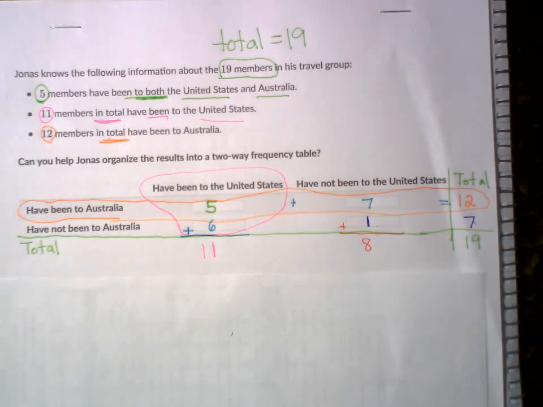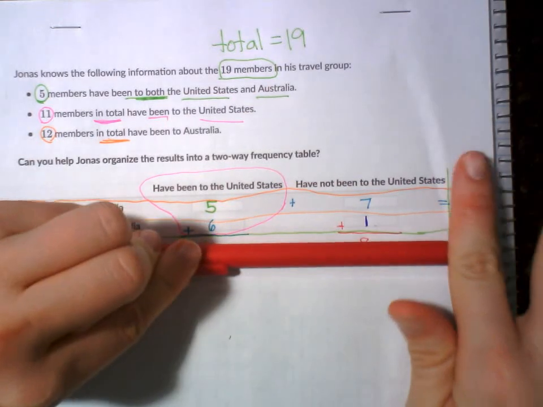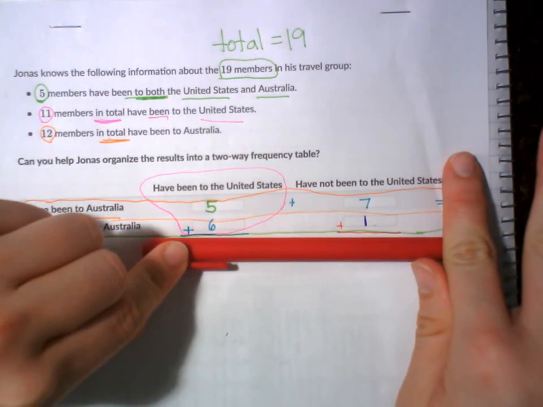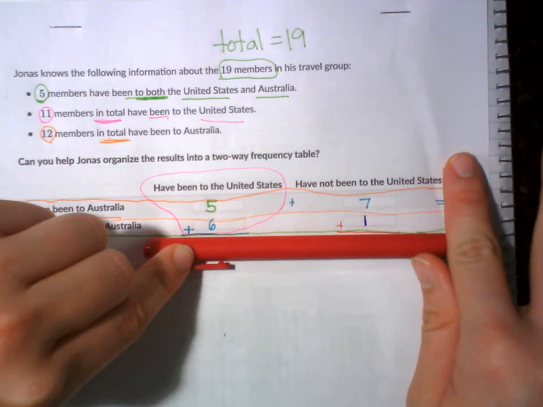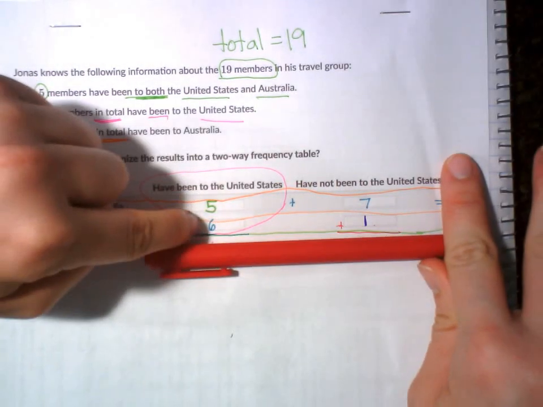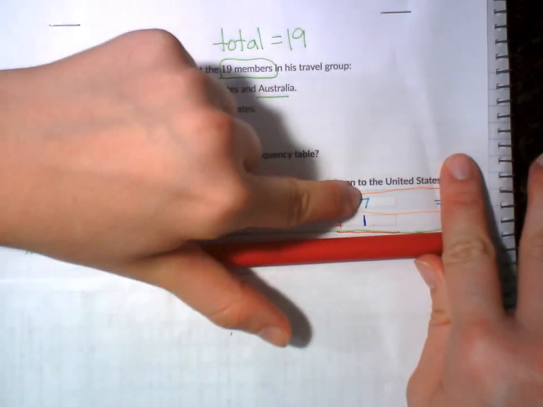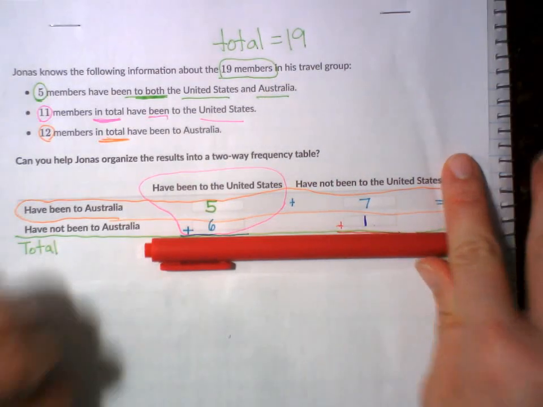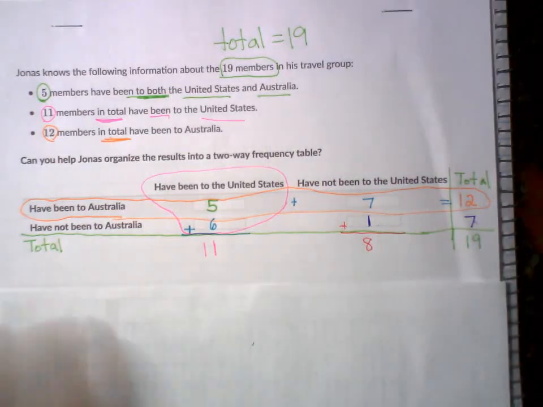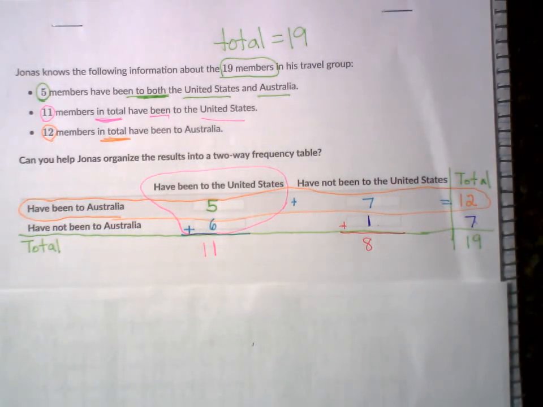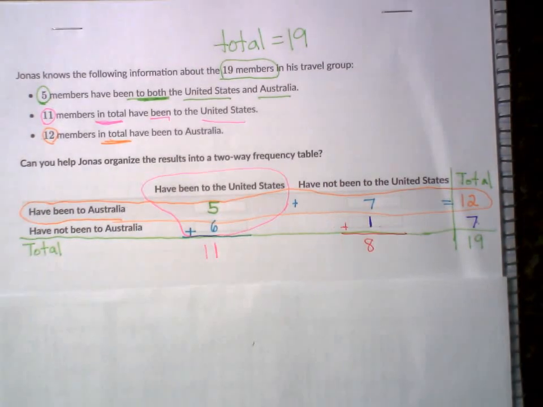So, in your assignments, you're not going to have to fill in the totals. You're just going to have to fill in those 4 numbers, and you can add them up. You can do 5 plus 6 is 11, plus 1 more is 12, plus 7 more is 19, and that adds to 19. The totals, they help you though. They help you do the math and work backwards.